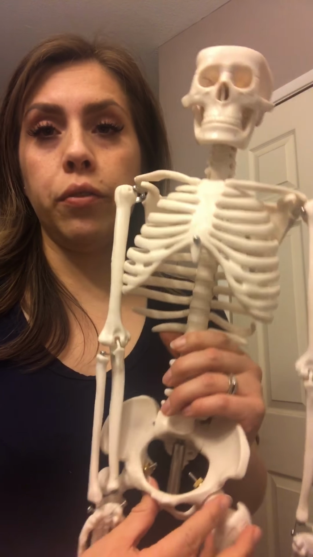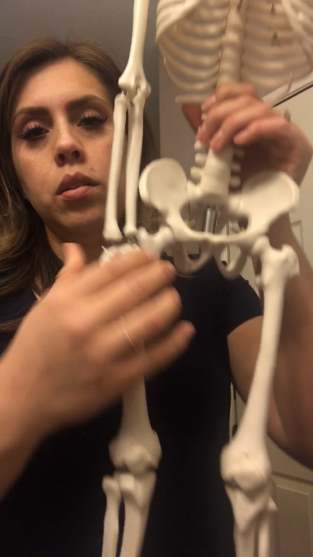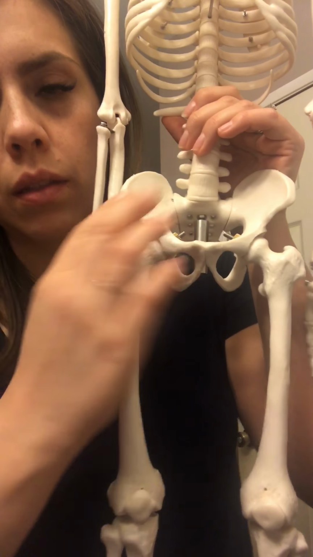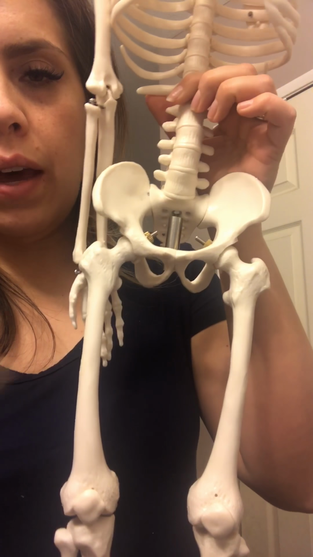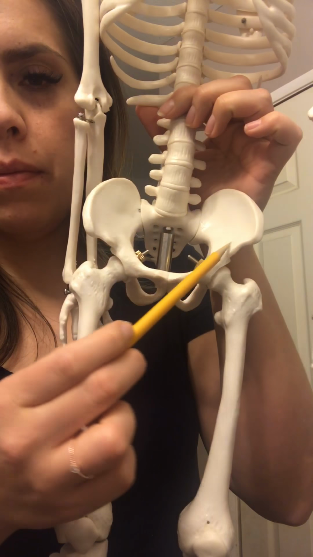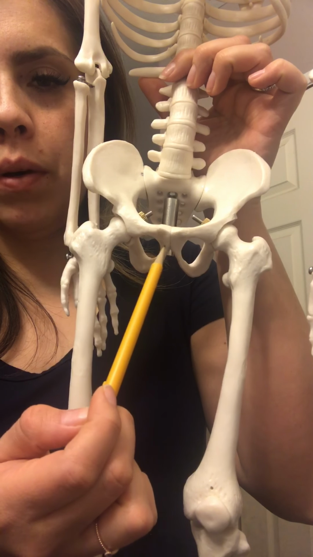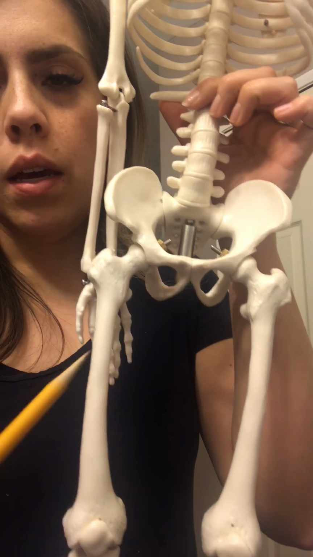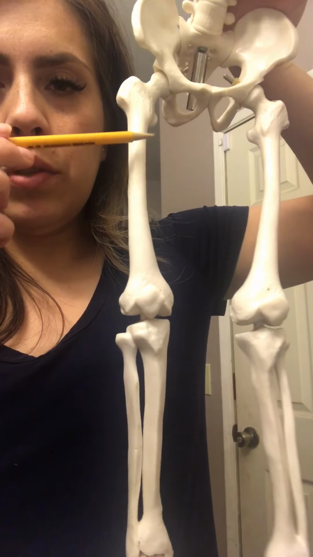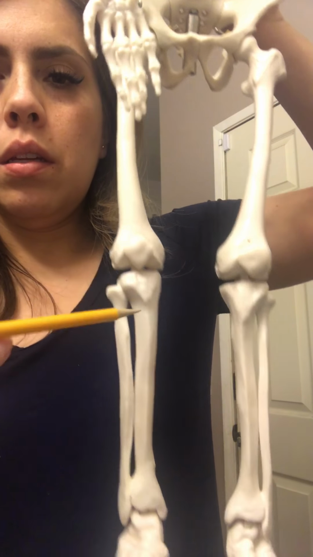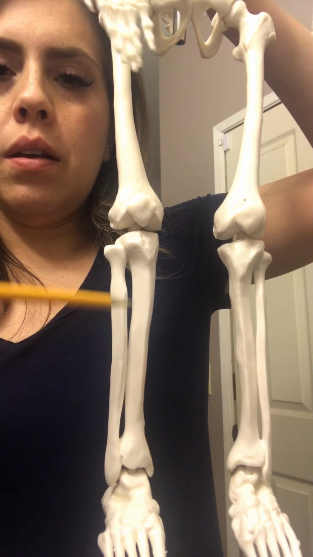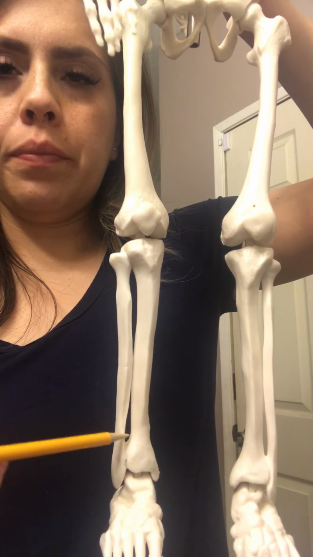Then now we can look at the pelvic girdle and the lower limbs. So the pelvic girdle is this part right here. We have the ilium, the ischium, and the pubic bone right here. And then we have the lower limbs, which is the femur, the tibia, and the fibula.